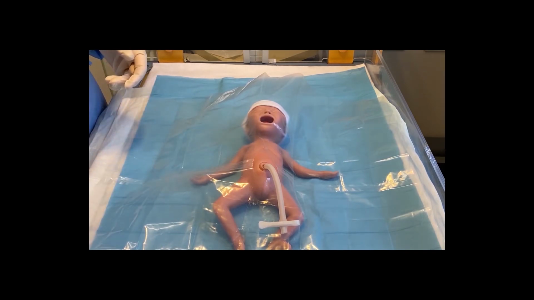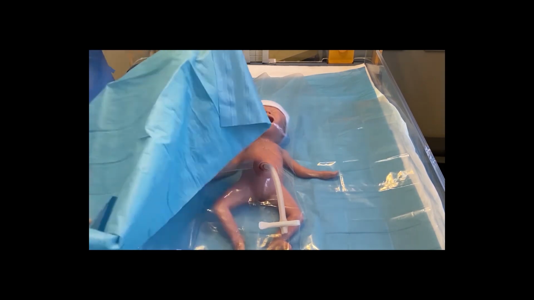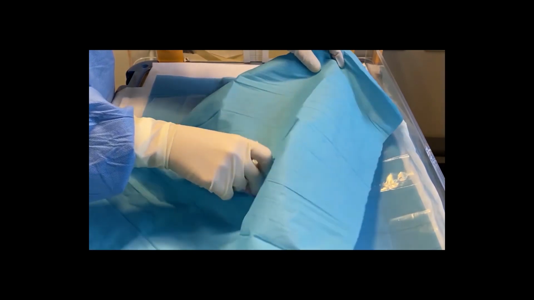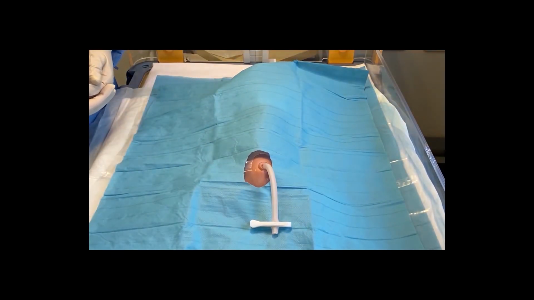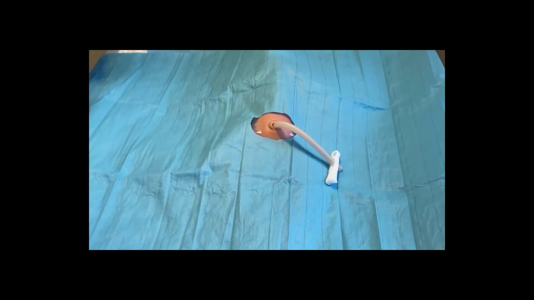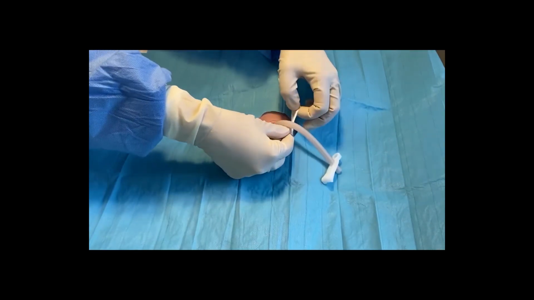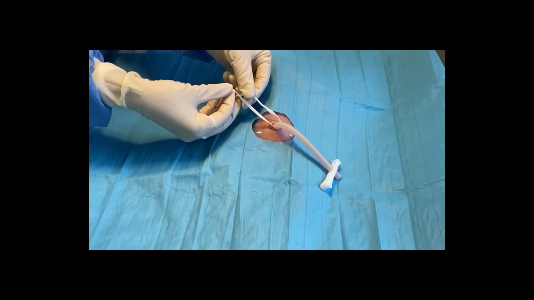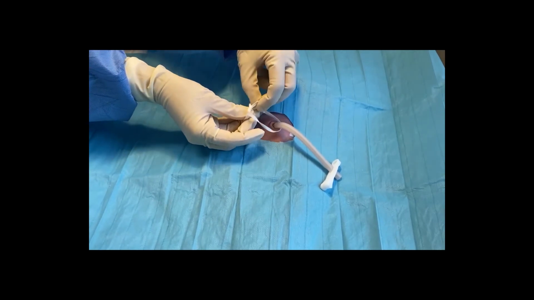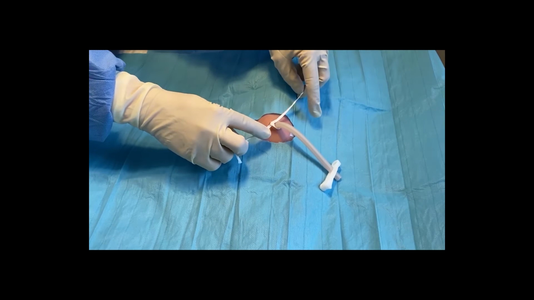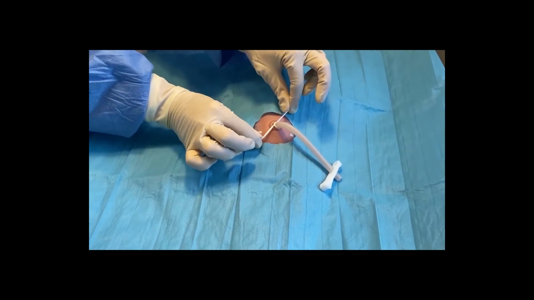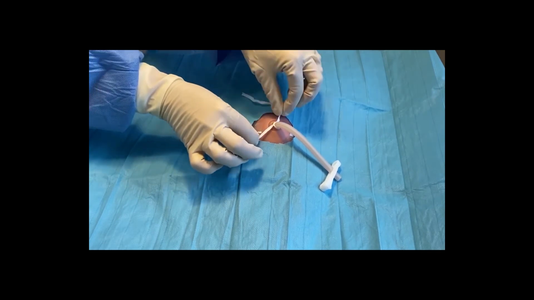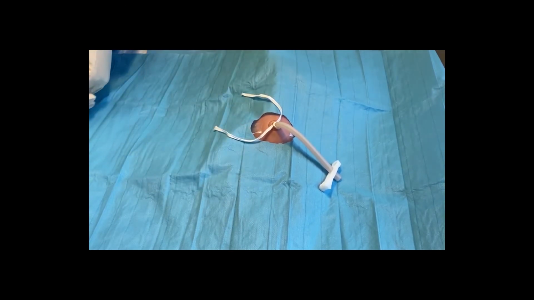For an additional area to have all your equipment, you can always apply a second sterile drape just to give you a slightly bigger sterile field. So now you're going to attach your cord tie at the base of the cord, and it's important to do this because if there's any oozing from the vessels when the lines are inserted, then you can quickly tie this to prevent any excessive blood loss.